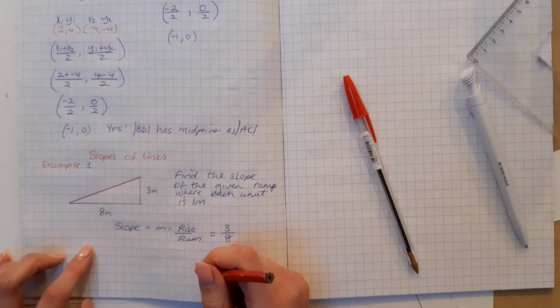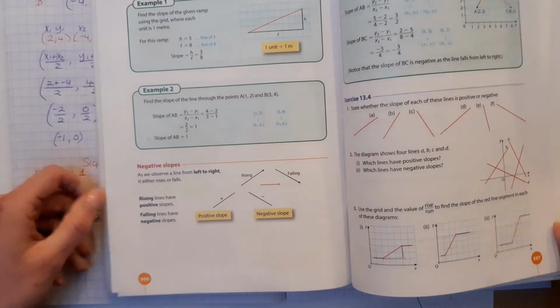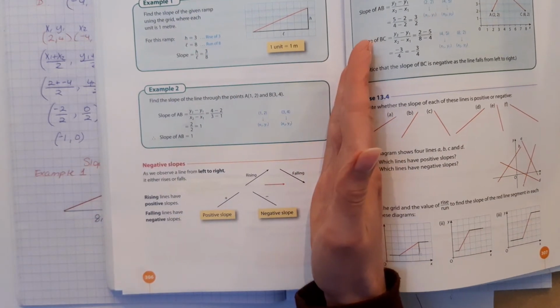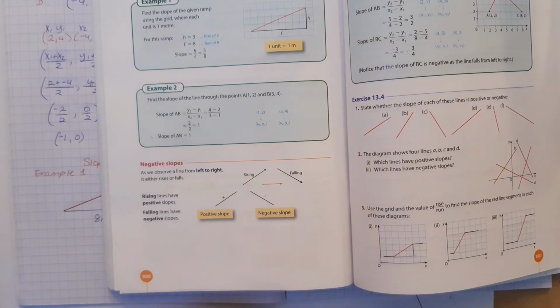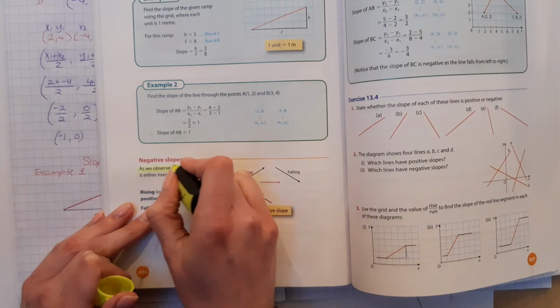There's one other important thing. Back to the book on page 306. Negative slopes. When you read diagrams, especially the Cartesian plane, you read the diagram from left to right. Okay, that's really important. So we observe a line from left to right.